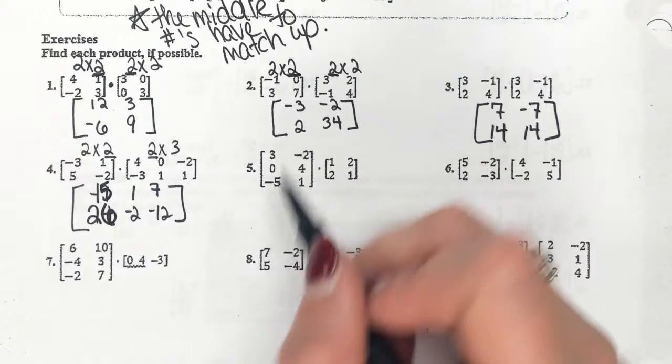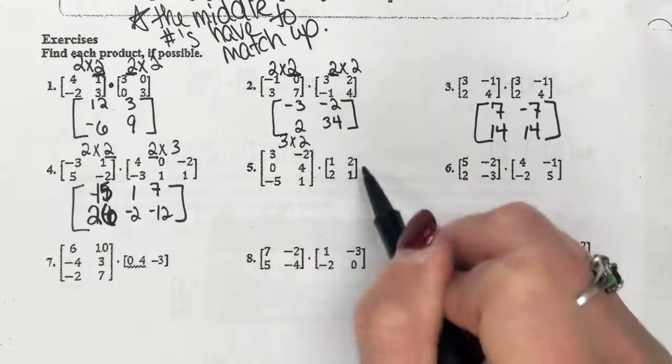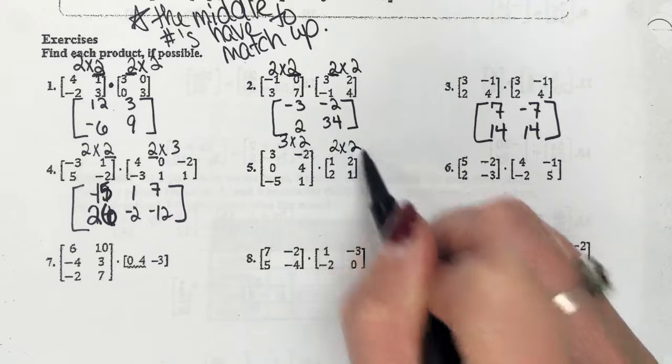All right, what about number 5? Is number 5 legal? What's the dimensions of the first one? 3 by 2. And what's the dimensions of the second one? 2 by 2. There you go.